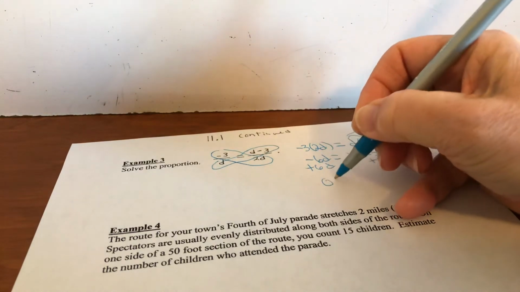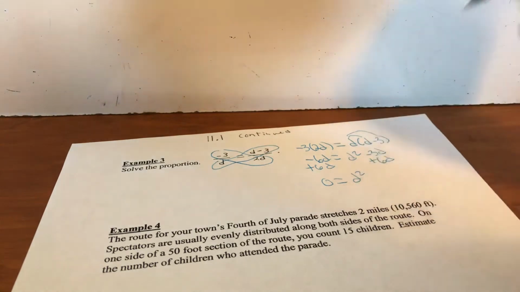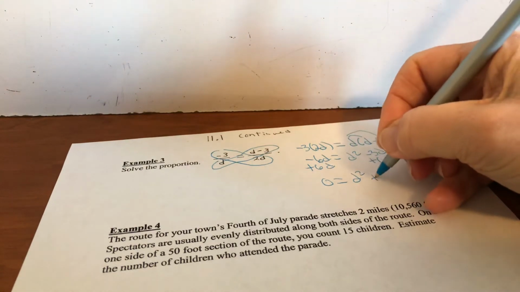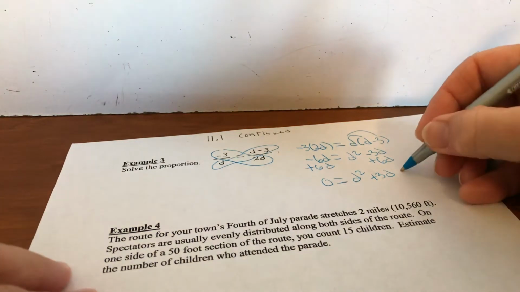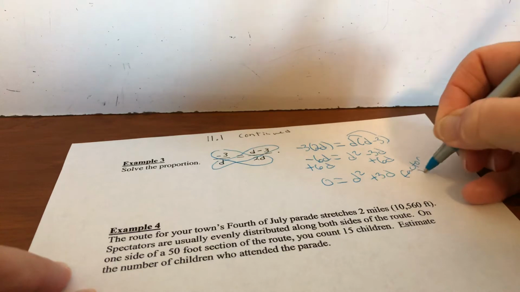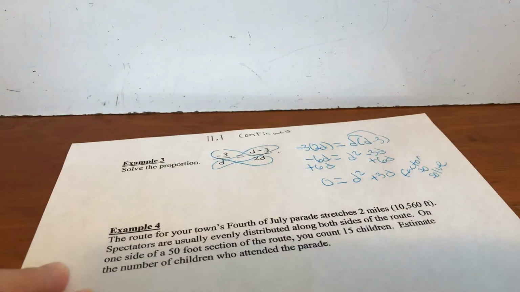This side now equals 0, and I get d squared plus 3d equals 0. Remember that 0 is in the place of the y. You're still finding x-intercepts. So I am going to factor in order to solve. Factor to solve. Just like you did on those last worksheets.